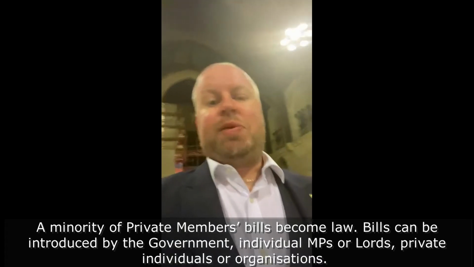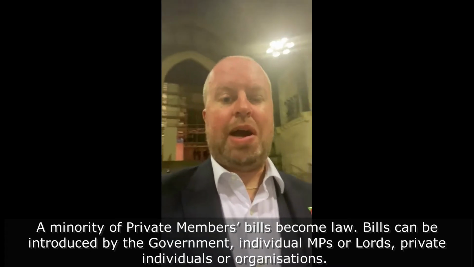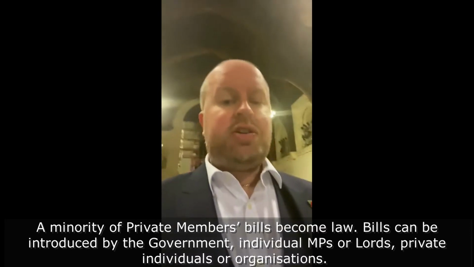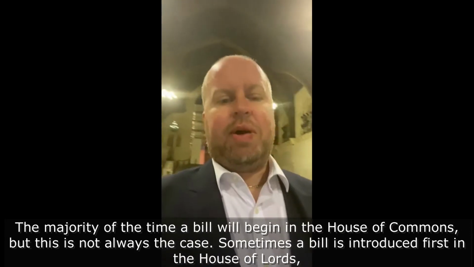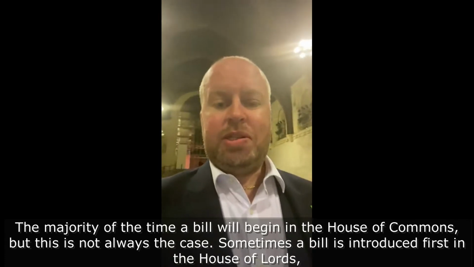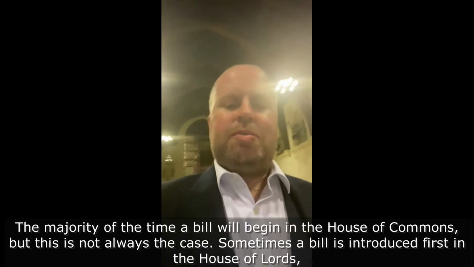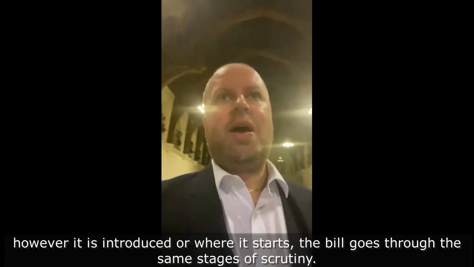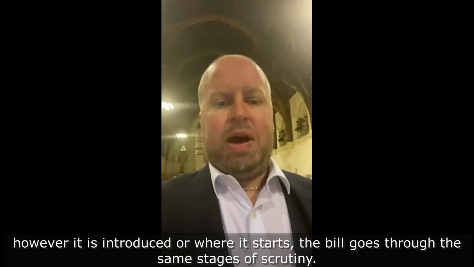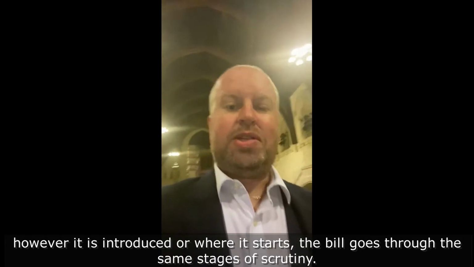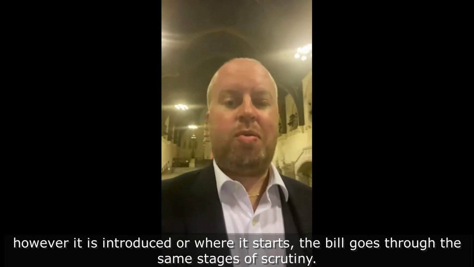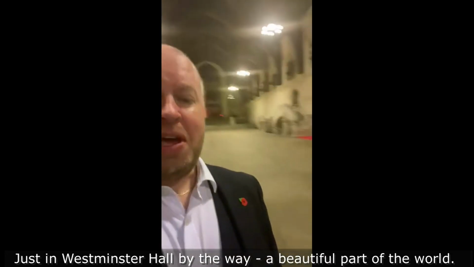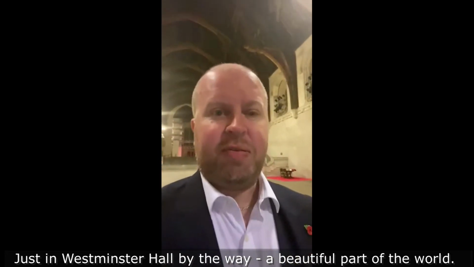Bills can be introduced by the government, by individual MPs or Lords, or private individuals, or even organisations. The majority of the time a bill will begin in the House of Commons. It's not always the case though. Sometimes a bill is introduced first in the House of Lords. But either way, however it is introduced and where it starts, the bill goes through the same stages of scrutiny each time. Just in Westminster Hall, by the way. Just a beautiful part of the world.